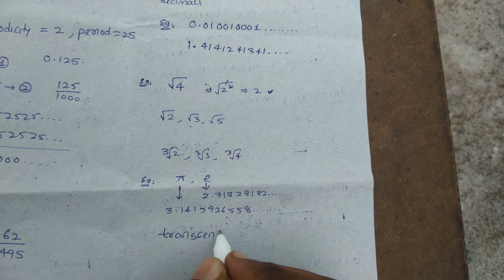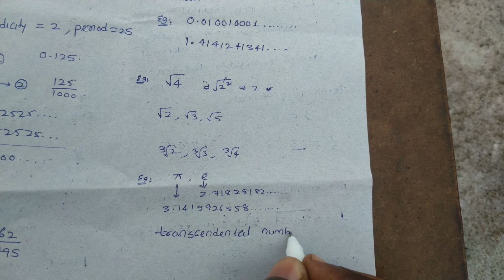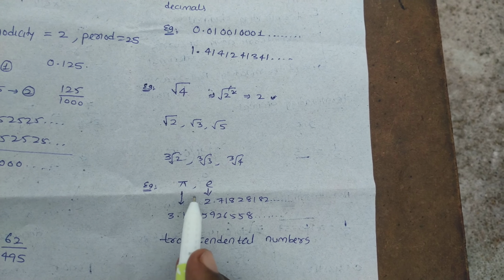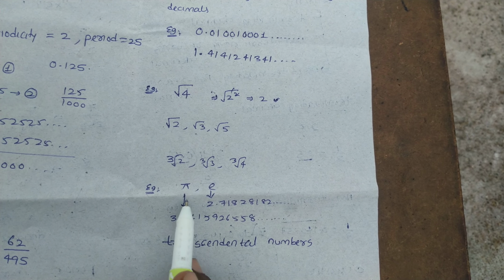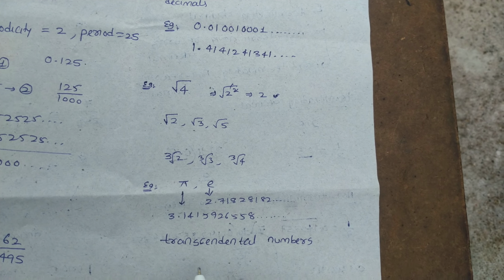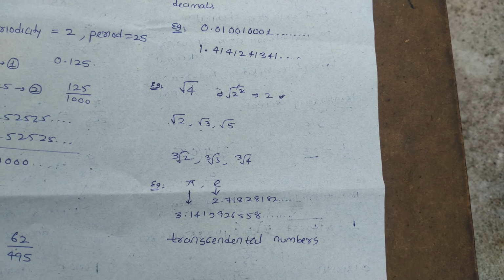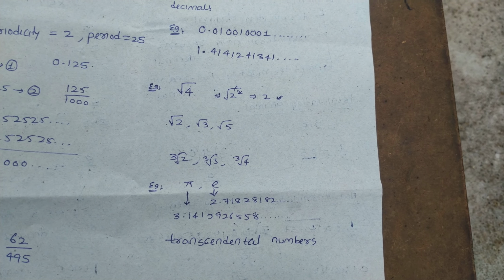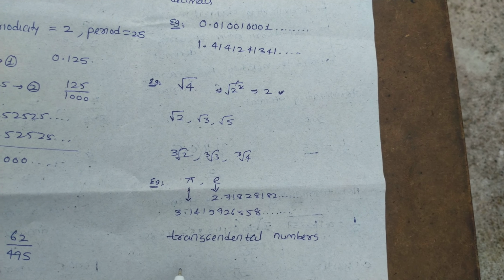These are called transcendental numbers. They are irrational numbers only, but there is another name for these numbers: transcendental numbers. What is a transcendental number? A transcendental number is a number that is not a root of a non-zero polynomial equation.